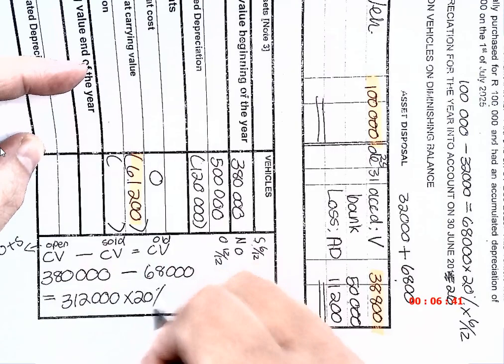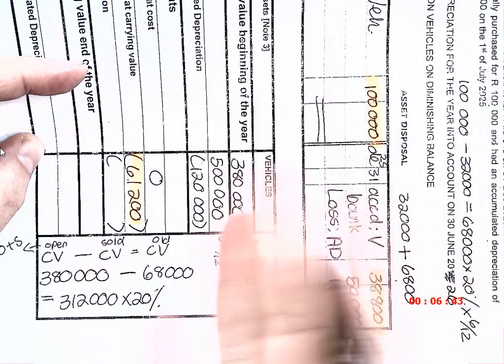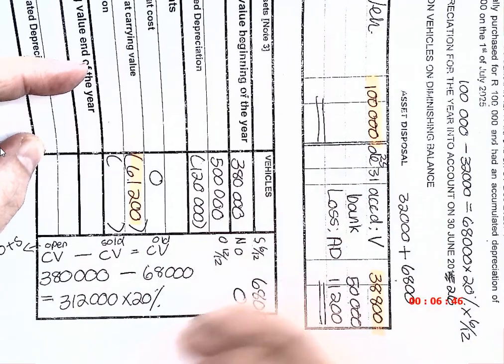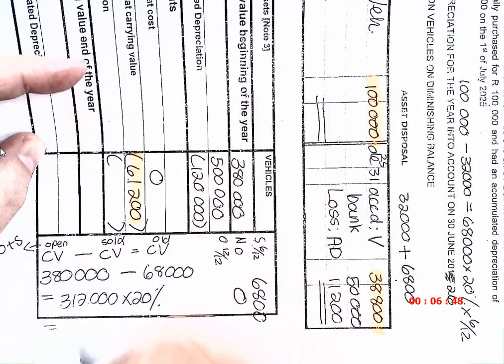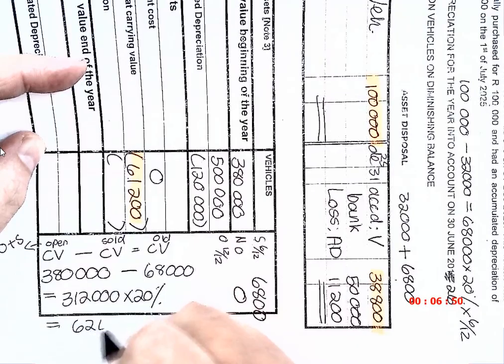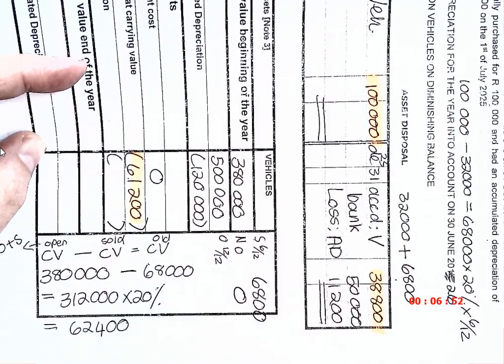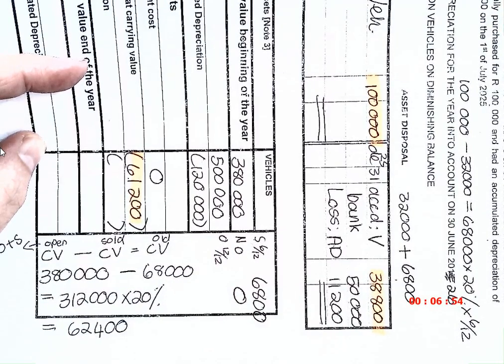And it's 20% for 1 year. I'm not going to say 12 over 12, because that's not needed, but you can if you want. And that gives you 62,400. It feels like we're doing exercise 5, ne? Okay, so that's 62,400.